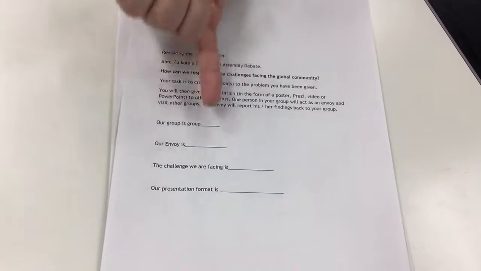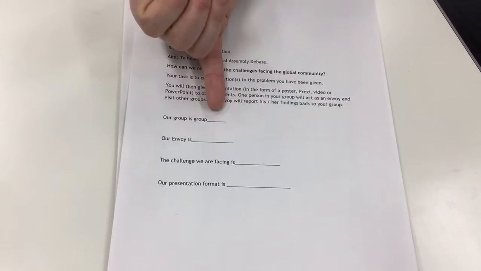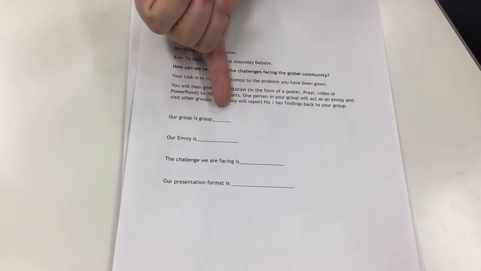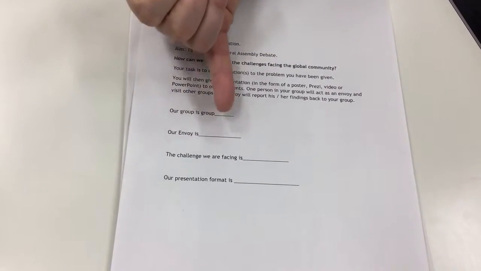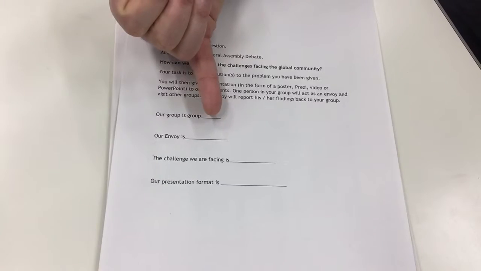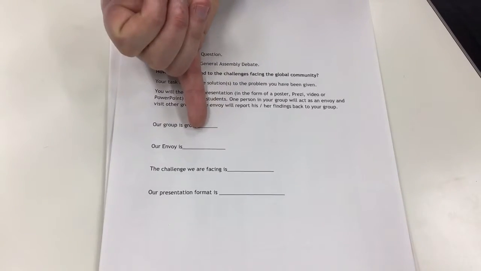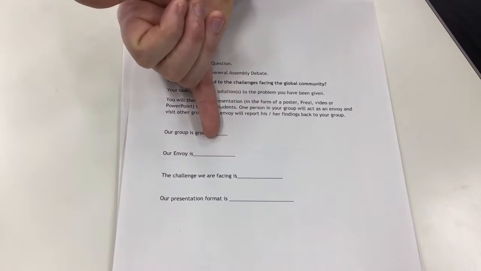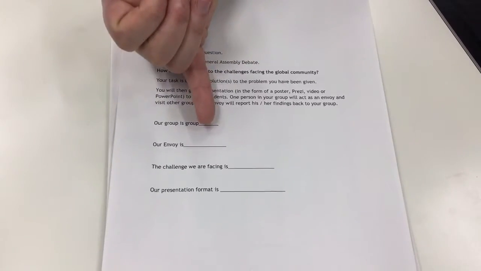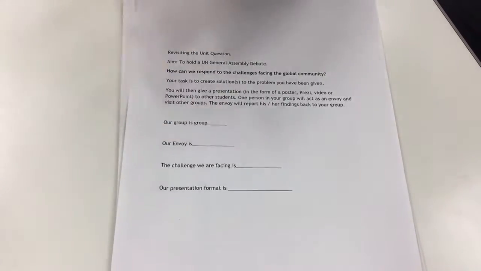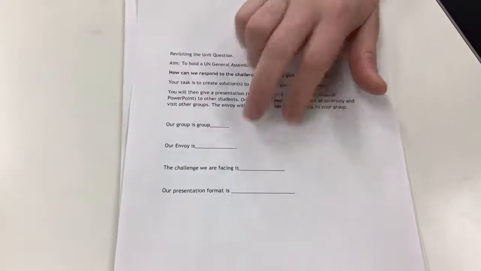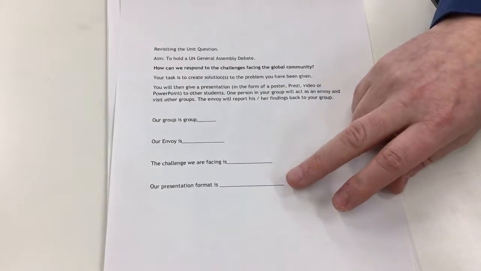So, you give the group a letter, A to D, or however many in your class. You make them choose their envoy. I say make them choose. It could be that you do it, looking to build someone's communication skills, or it could be that as you go throughout the year, different students have that responsibility. And then, just very basically, this is a challenge they're facing, and they've got to choose the format.